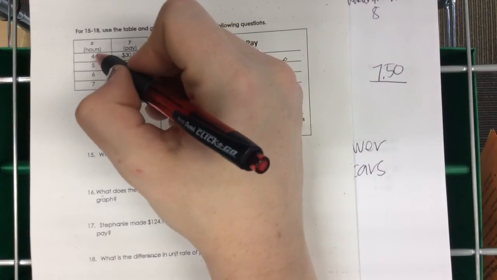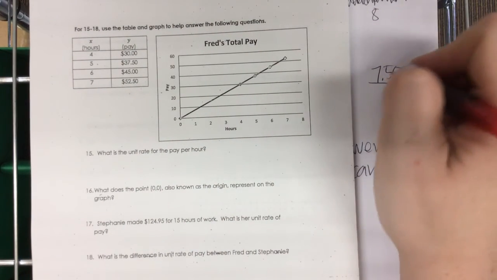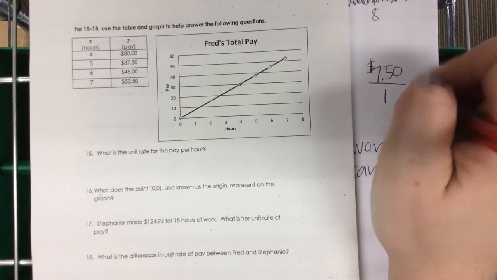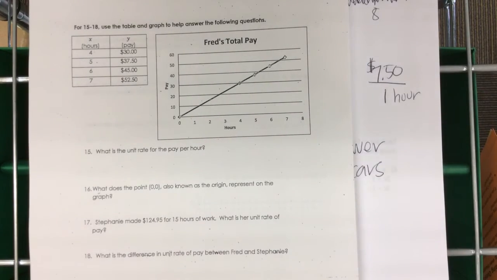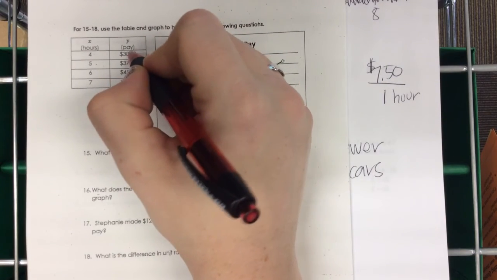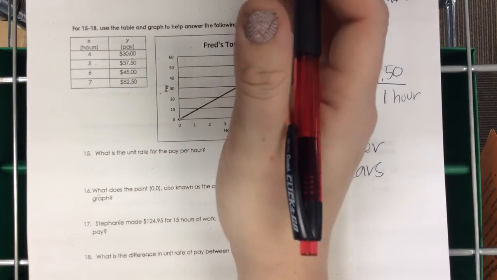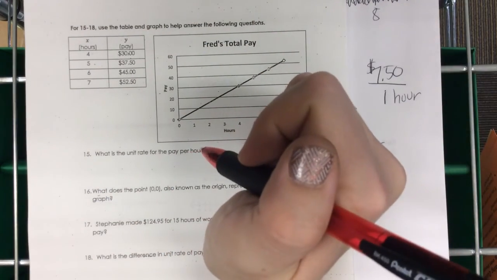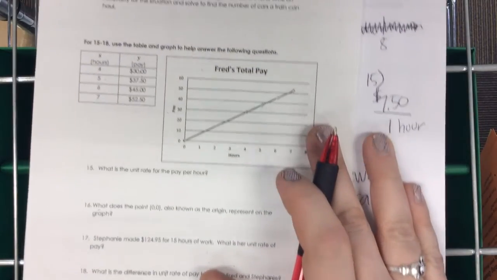Over from 4 to 5, what does it do? $7.50 per 1 hour. Is that a unit rate? Yeah. We're good. Or you could have taken 30 and divided by 4. Both work to find the unit rate. That's number 15. John, you need to be sitting up, please.